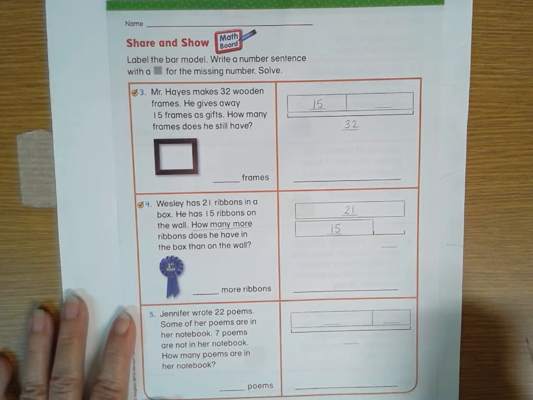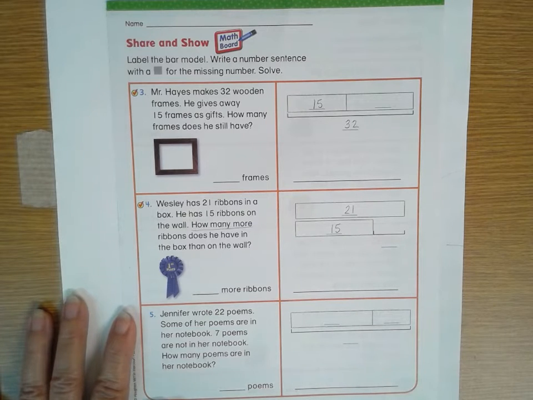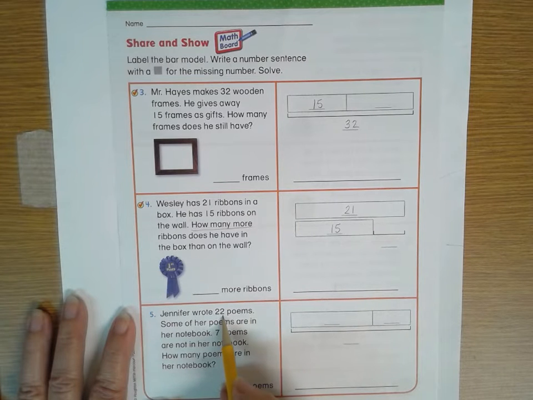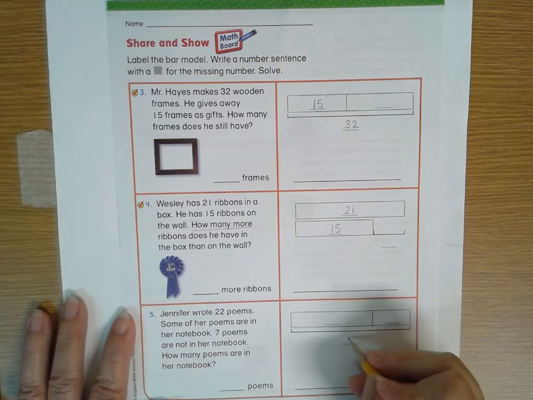Number 5, Jennifer wrote 22 poems. Some of her poems are in her notebook. 7 poems are not in her notebook. So how many poems are in the notebook? So do we know the total? The whole? Right, she wrote 22 poems. She didn't write any more than that. So that's going to be the number here.